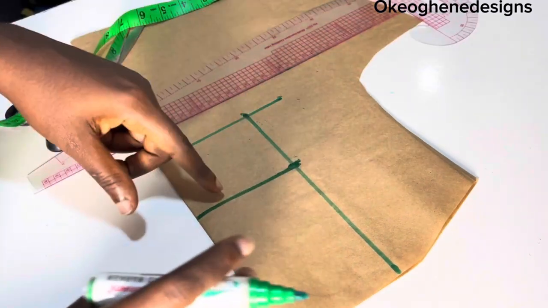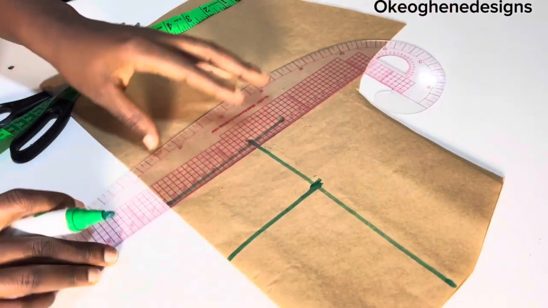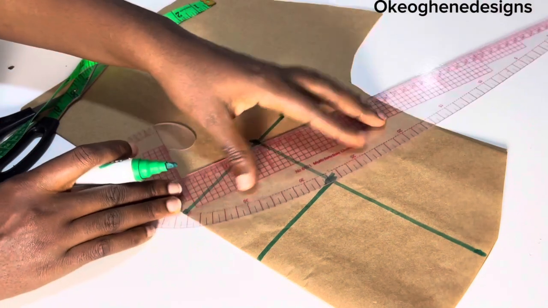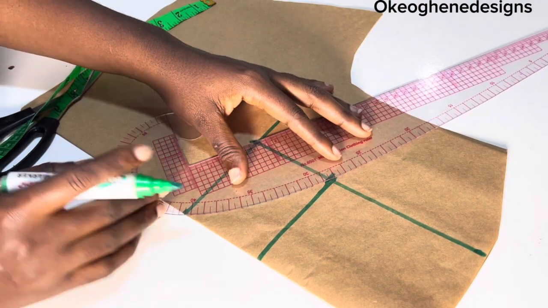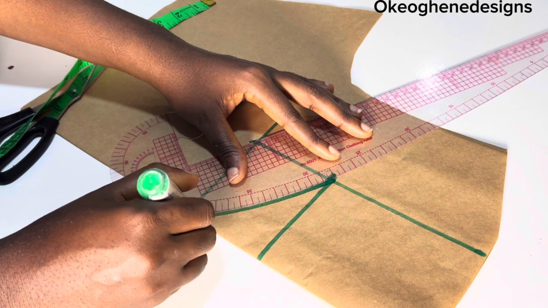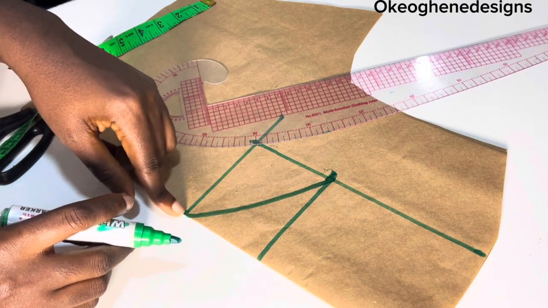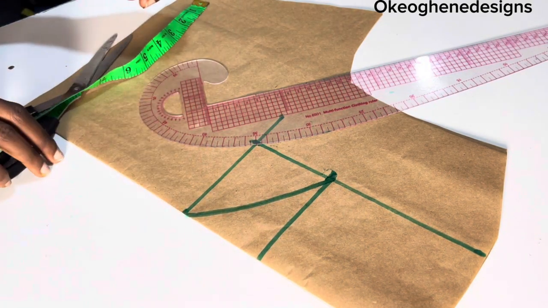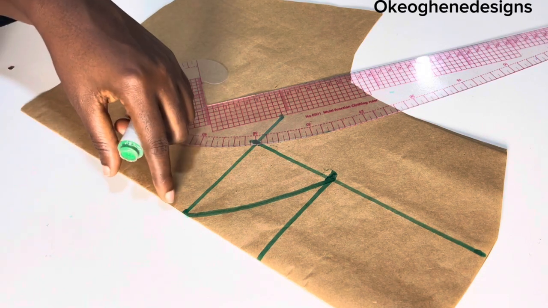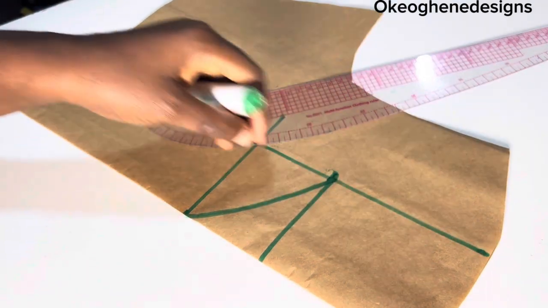Now we have 2 lines. You get the ruler for the curve, and from this point here, you curve it to meet this point, and that's all you need to do. You go ahead to cut from here to here and out.